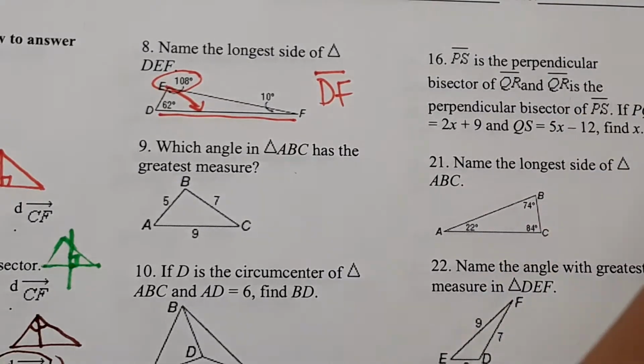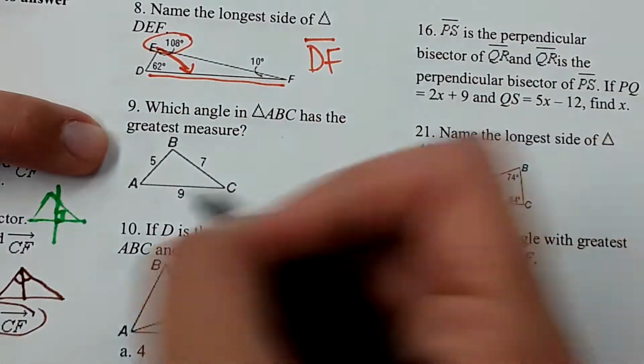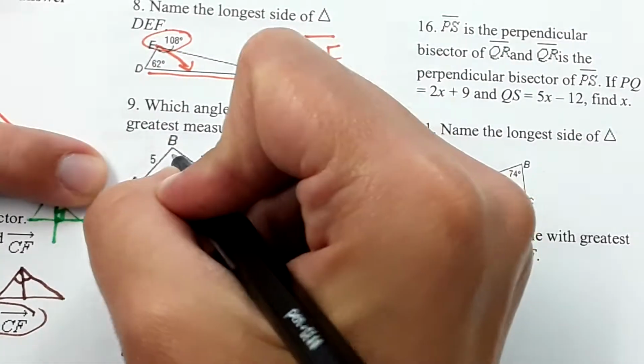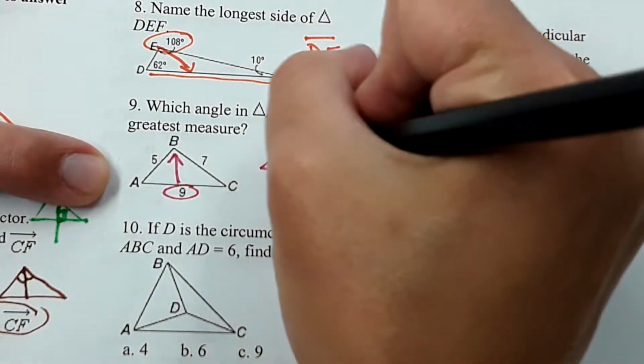And then number 9, which angle in triangle ABC has the greatest measure? So now it's asking for the greatest angle measure. We look for the longest side, which is right here. The angle opposite it would have the largest angle measure, so angle B.